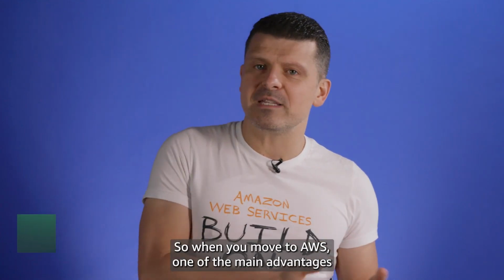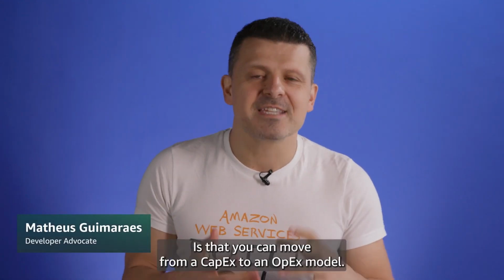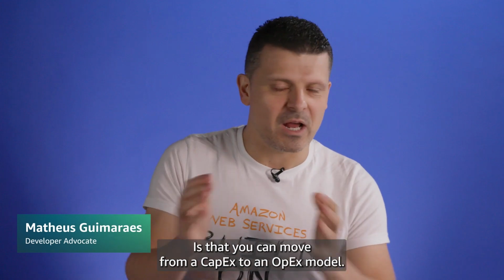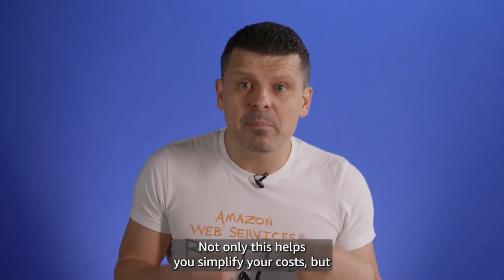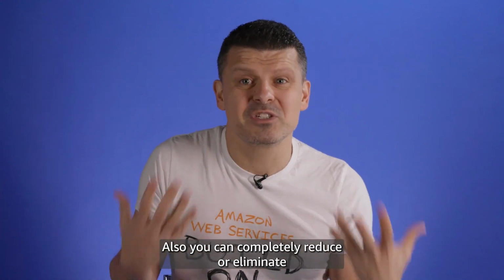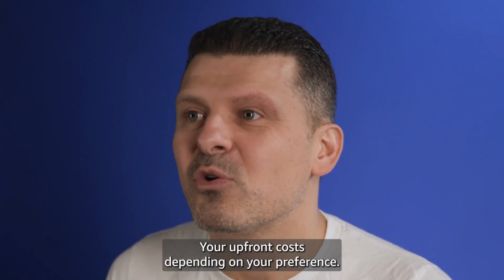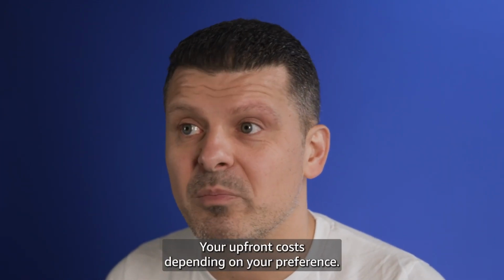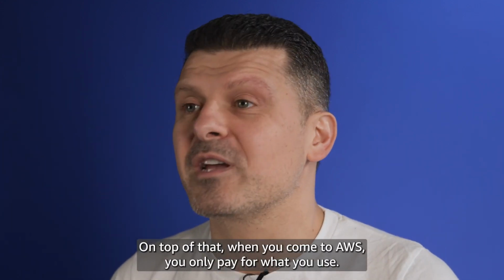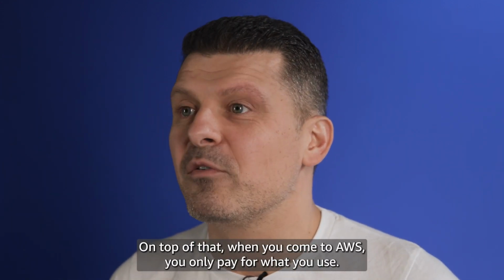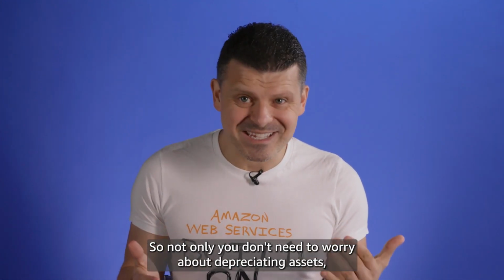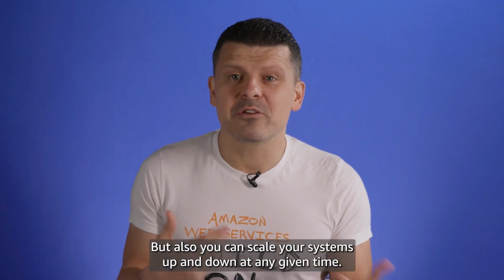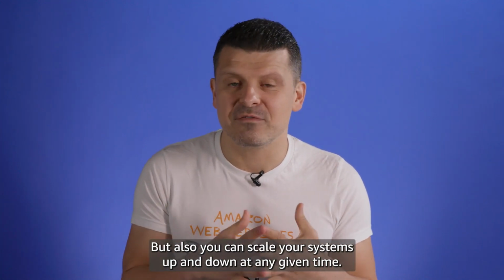So when you move to AWS, one of the main advantages is that you can move from a CAPEX to an OPEX model. Not only does this help you simplify your costs, but you can also completely reduce or eliminate your upfront costs, depending on your preference. On top of that, when you come to AWS, you only pay for what you use. So not only do you not need to worry about depreciating assets, but you can also scale your systems up and down at any given time.